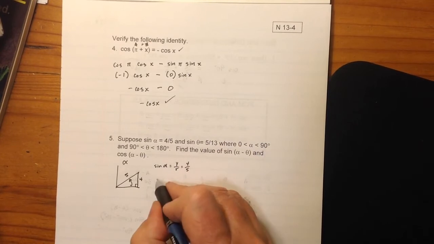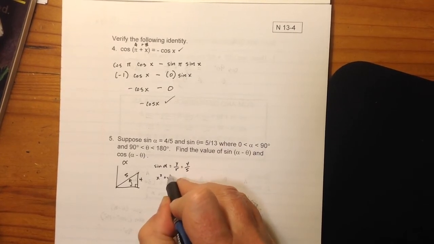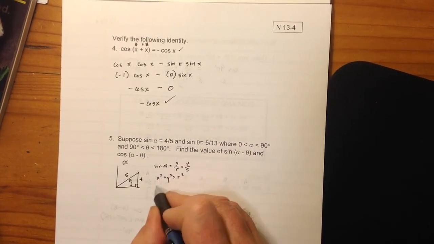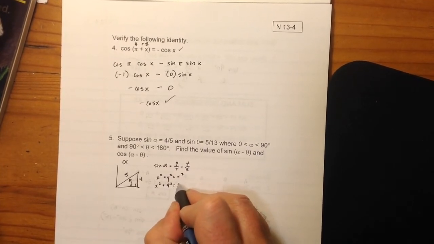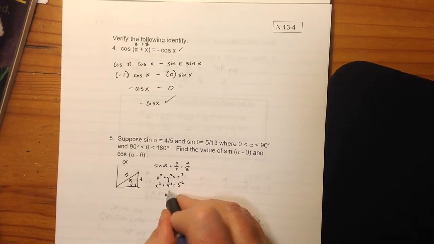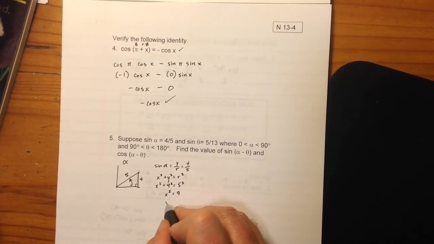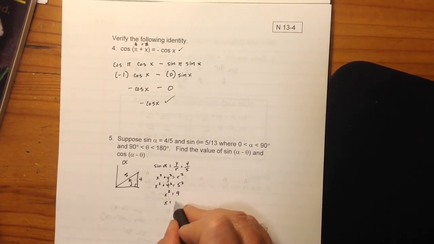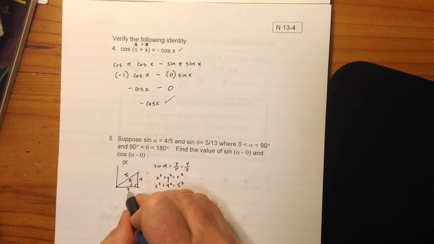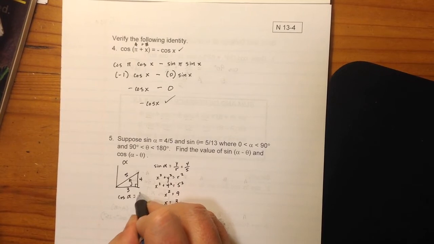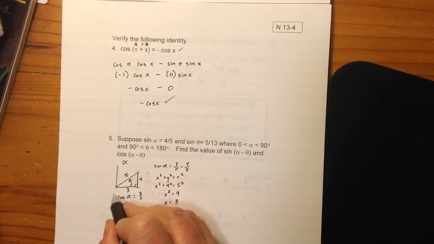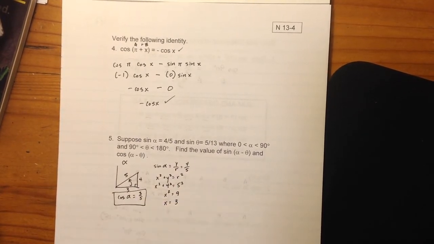If we did x squared plus y squared equals r squared, we would find x squared plus 4 squared equals 5 squared. Work all that out, we get x squared is equal to 9. And since we're in the first quadrant, I know x is positive, so it's going to be a positive 3 here. And my cosine, which I'm going to need, cosine alpha, is equal to x over r, 3/5.